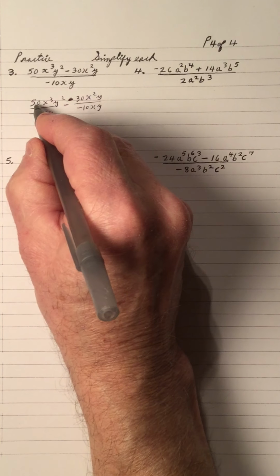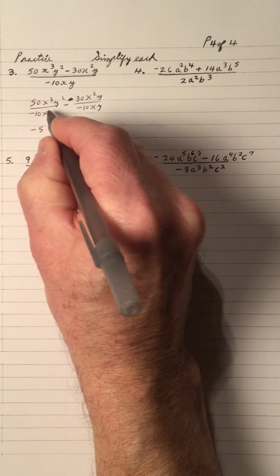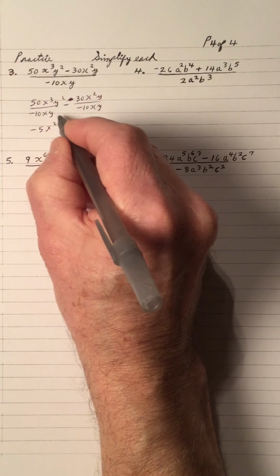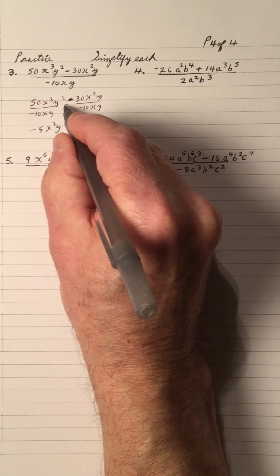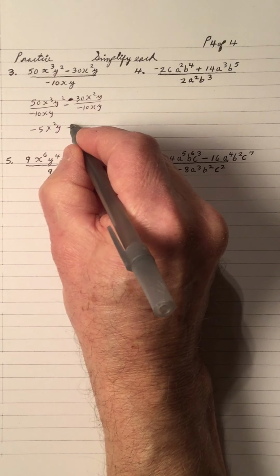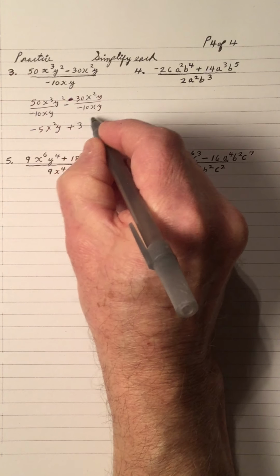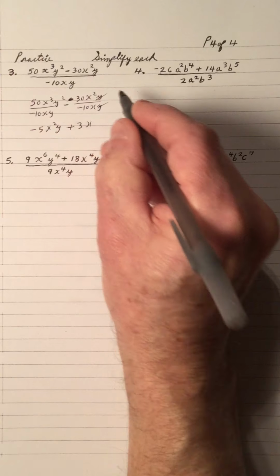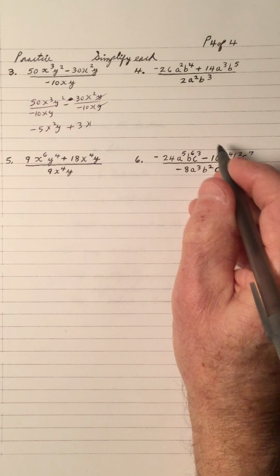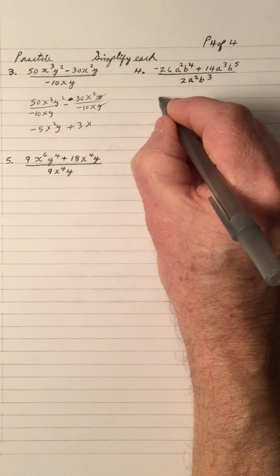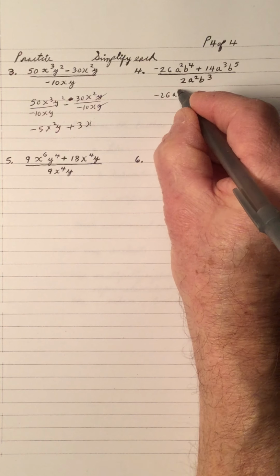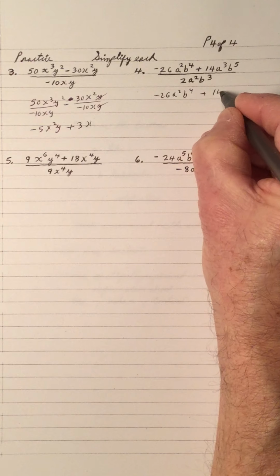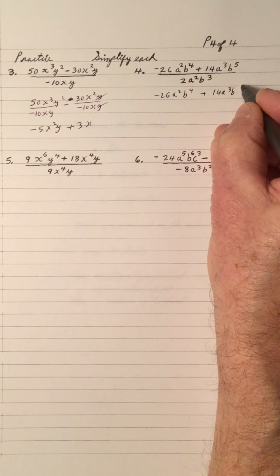Anyway, 50 divided by negative 10 is negative 5. 3 subtract 1 is 2. 2 subtract 1 is 1. The y's cancel. Negative divided by negative is positive. 30 divided by 10 is 3. 2 subtract 1 is 1. And the y's cancel. So, there we go. So there's the top ones.